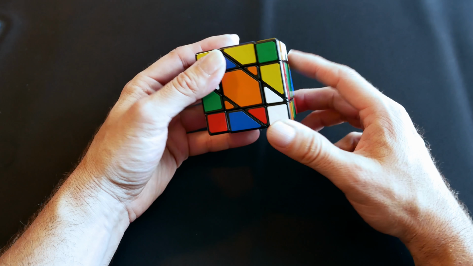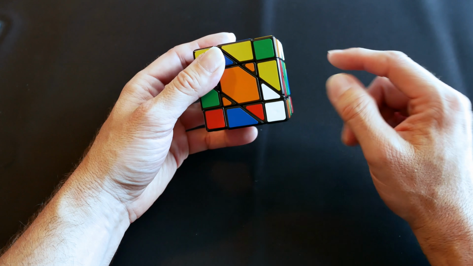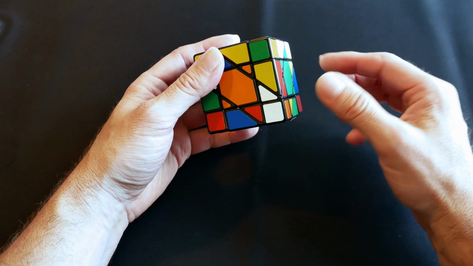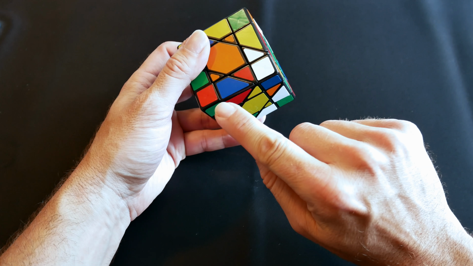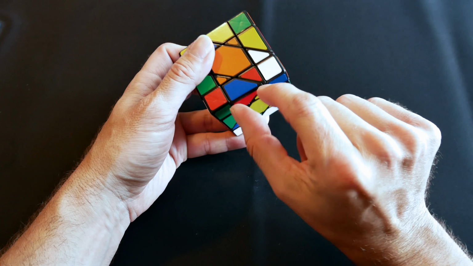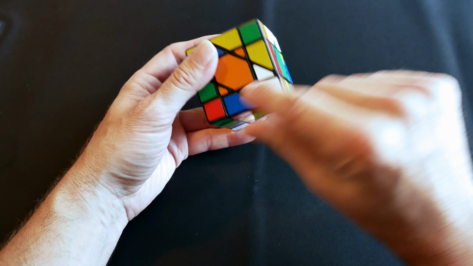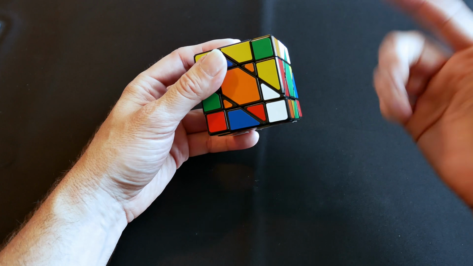That can get tricky, but I'll show you a few examples of how to maintain that. So, for example, I want to put these pieces here, in the same orientation.